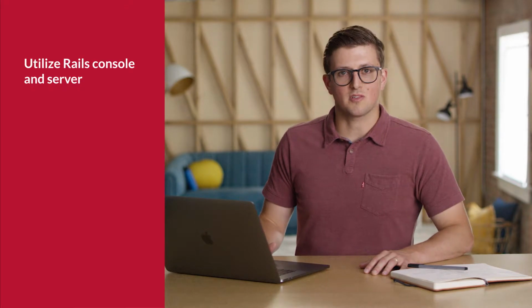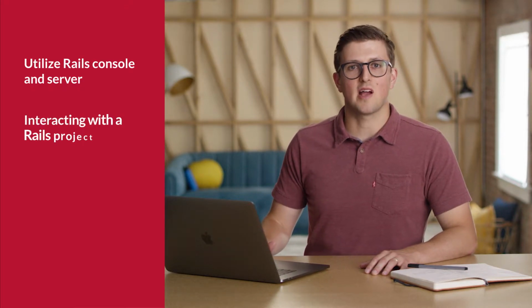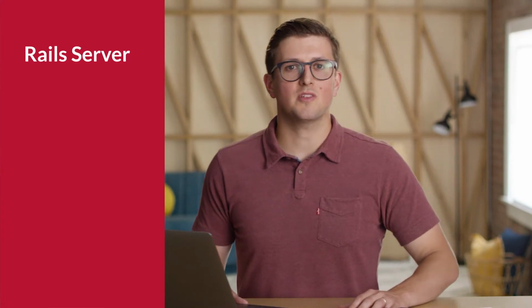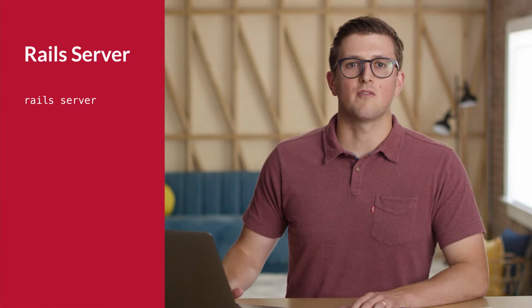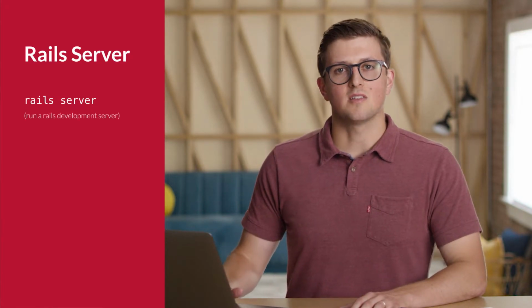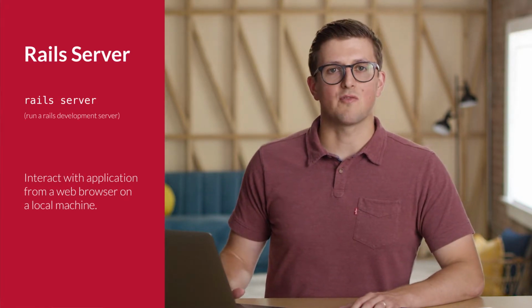By the end of this lesson, you'll be able to utilize Rails Console and Rails Server for interacting with a Rails project. As we saw earlier, when we want to run a Rails development server, we can run the Rails Server command from the root of the application. This allows us to interact with our application from a web browser on our local machine.